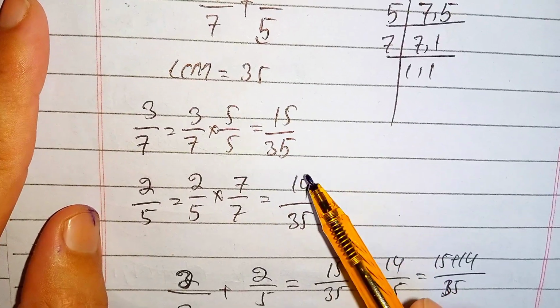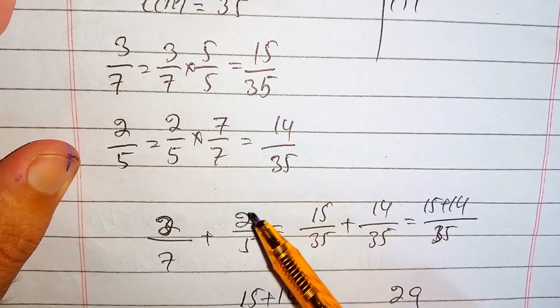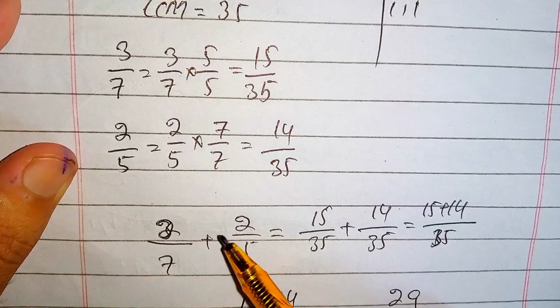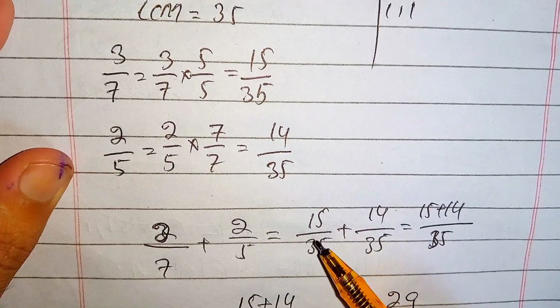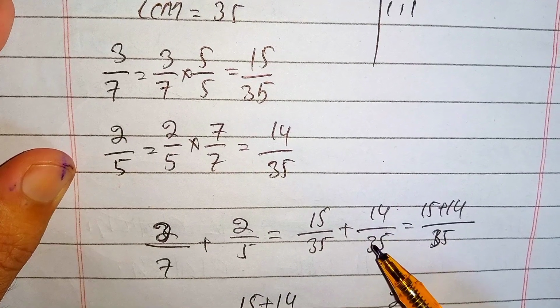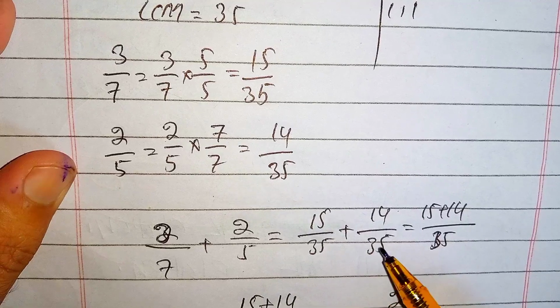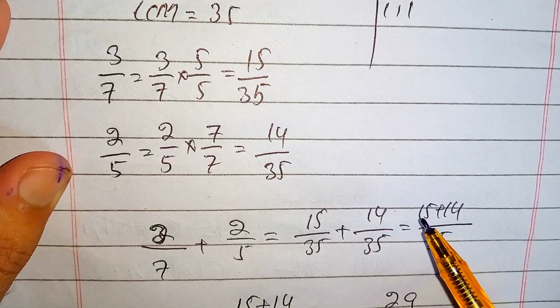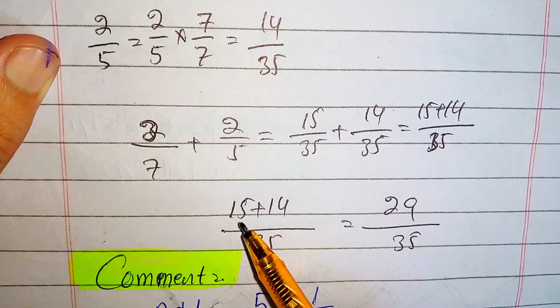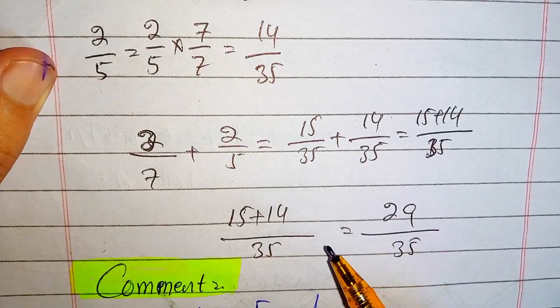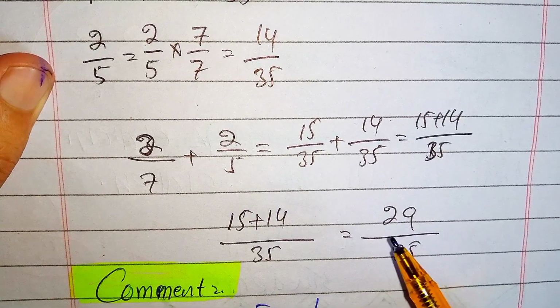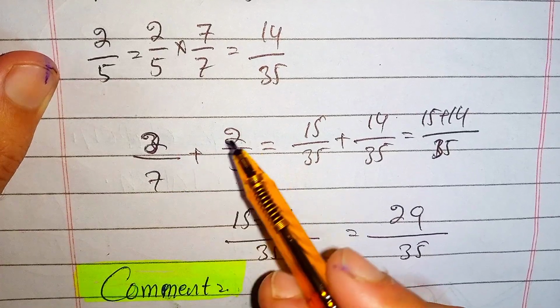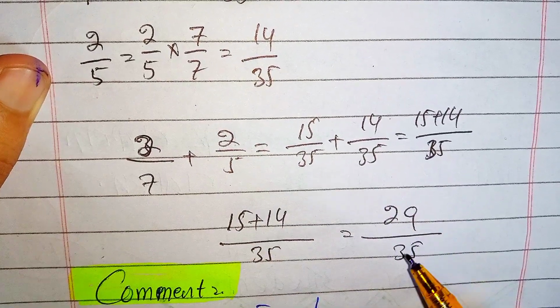Now these fractions have become equivalent, so we'll add them simply. So 3 over 7 plus 2 over 5 is equal to 15 over 35 plus 14 over 35. Now we will keep the denominator the same, which is 35, and add up the numerators, which are 15 plus 14. So 15 plus 14 is 29, and the denominator is 35. So when we add up 3 over 7 plus 2 over 5, the answer will be 29 over 35.